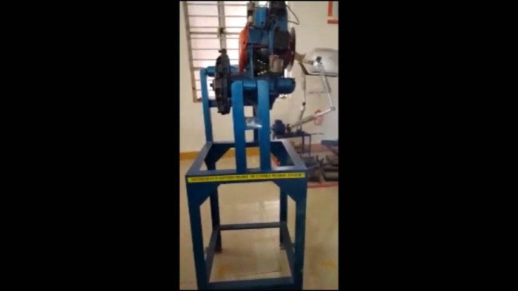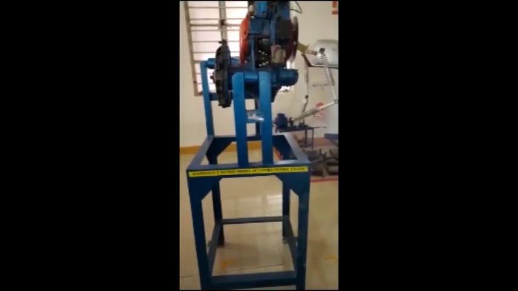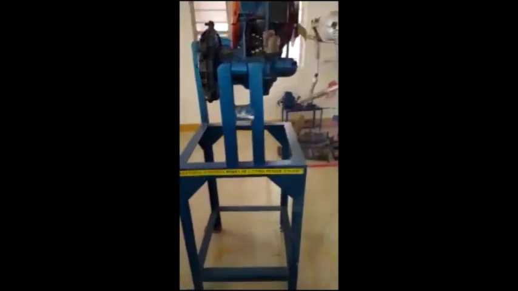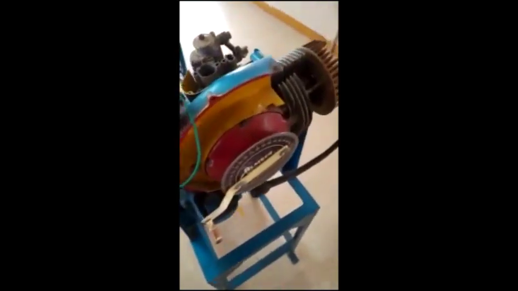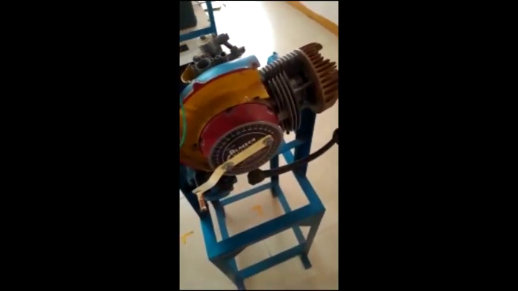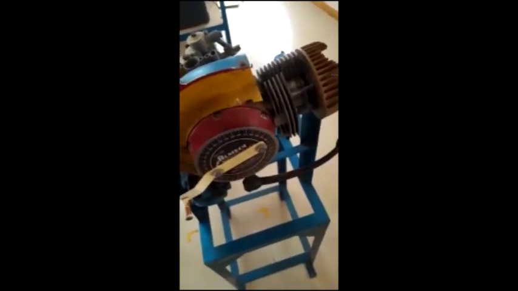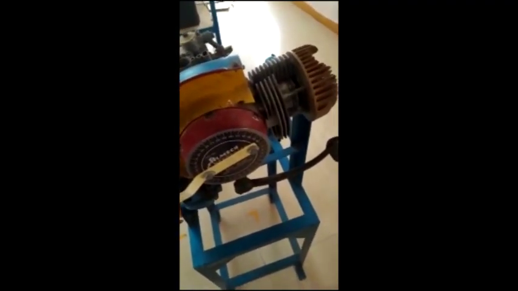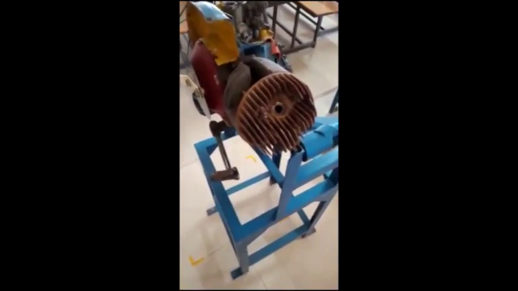Today we are discussing the two-stroke petrol engine port timing diagram. Okay, so the two-stroke cut section model is there in our laboratory. Let's see how to measure the port. Before going to that, we have to know what a port is. There are three types of port in a two-stroke engine. First one, inlet port. Second one, transfer port. Then exhaust port. There are three ports.